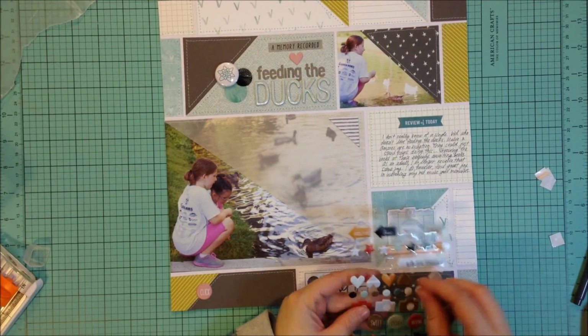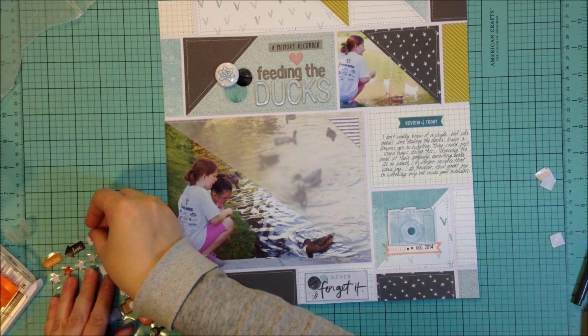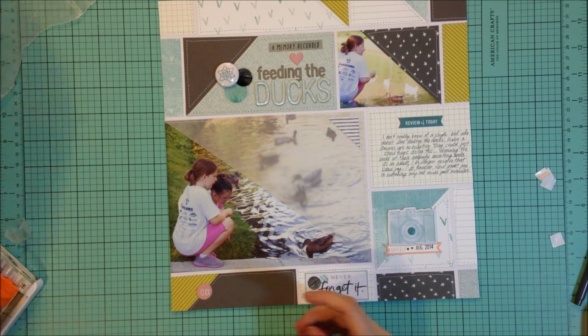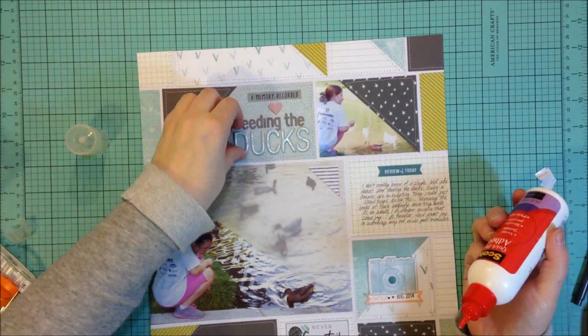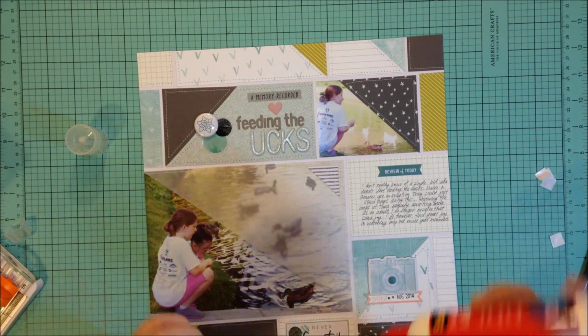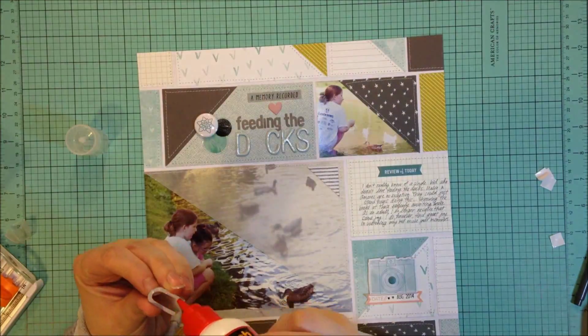Oh, I'm going to put another puffy sticker in the center of that camera. Bring that dark teal down there. And then I am going to just make sure that those stickers aren't going to fall off by using some of my Scotch Quick Dry adhesive to secure those down. And that is going to finish off my layout.